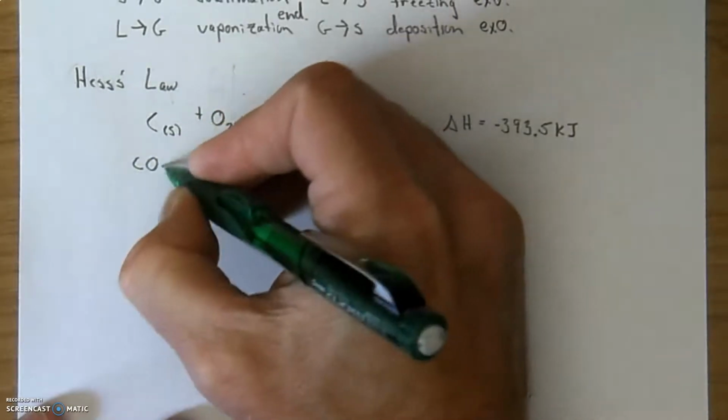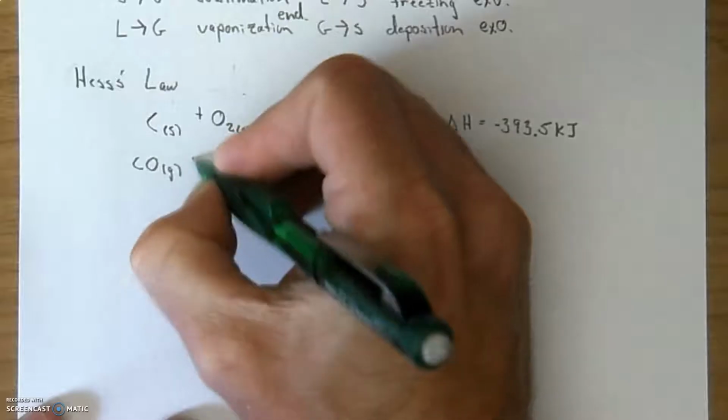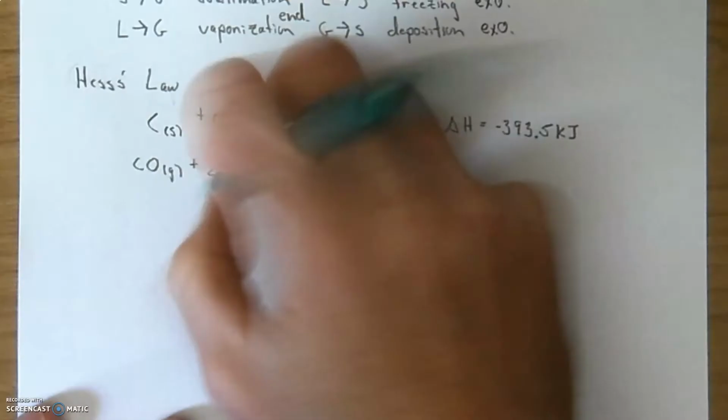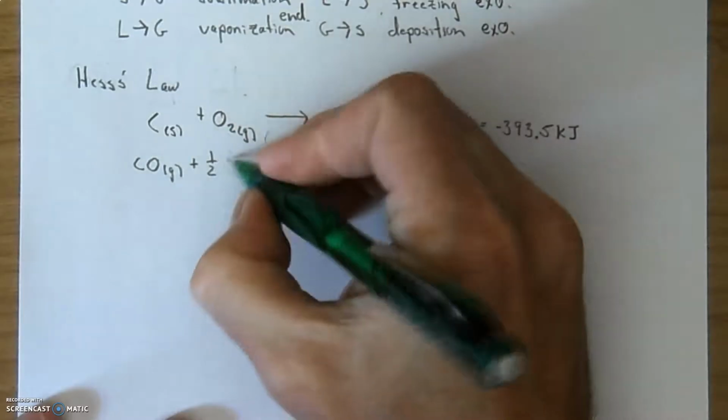And I have another one. I have carbon monoxide that will combine with half a mole. Again, these are heats of formation. Half a mole of oxygen gas.